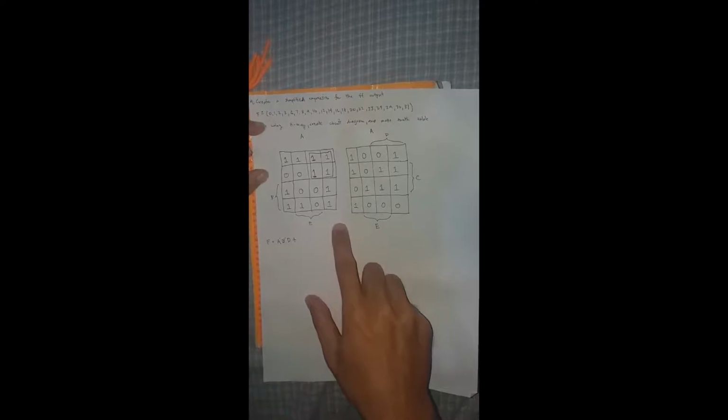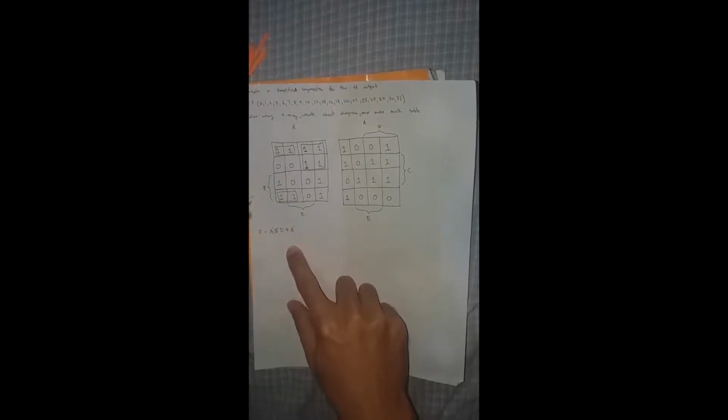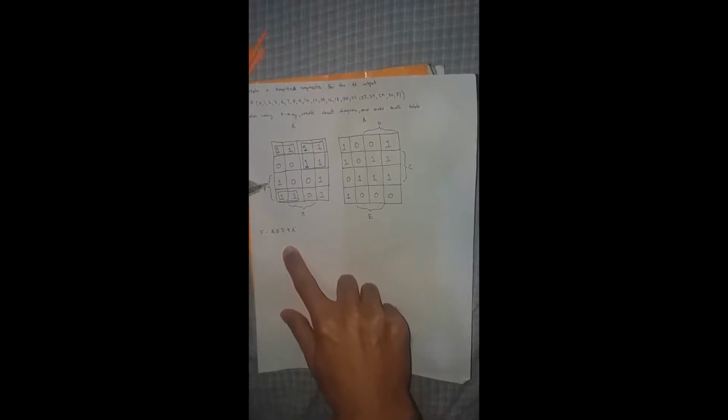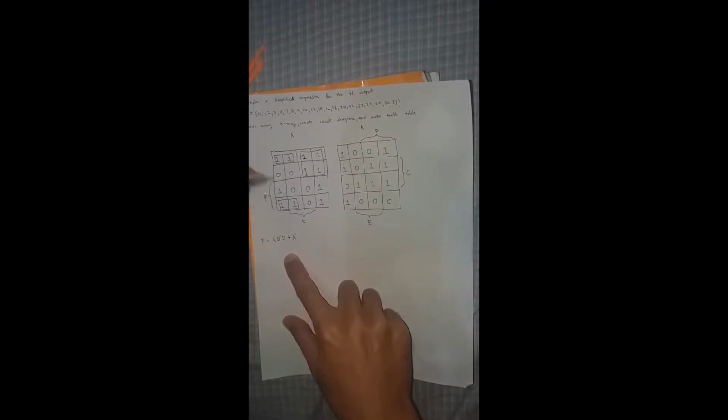So the next is we have ones in here that are adjacent with the two ones in the bottom. Again, this is found in the box A prime. They are not found in B alone, but they are found also in B prime, so that cancels it. The C is these two rows.